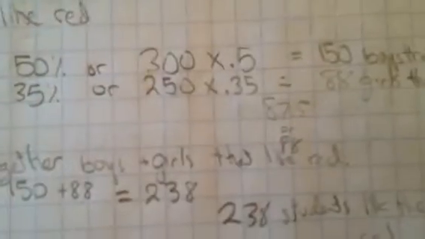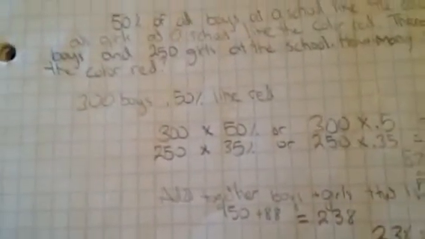And then there are 250 girls, and 35% of them like red. So you're going to do 250 times 35%, or 250 times 0.35, which equals 88 girls that like red. You're going to add together the boys and the girls that like red, so 150 plus 88, and you get 238. And then so you end up with 238 students that like the color red.